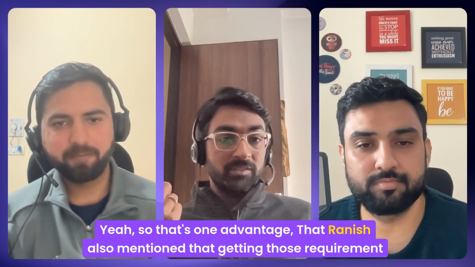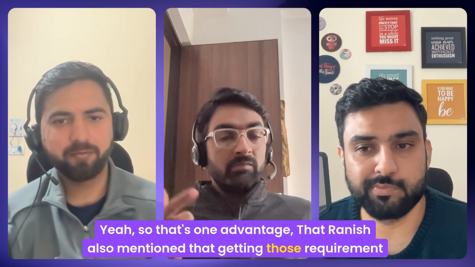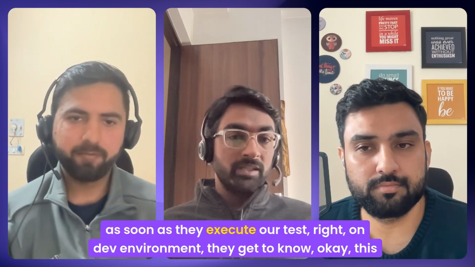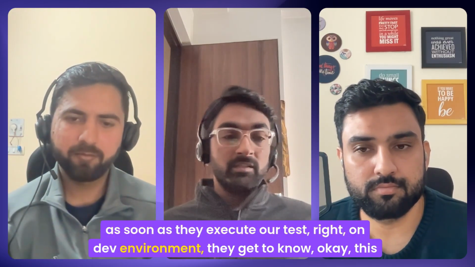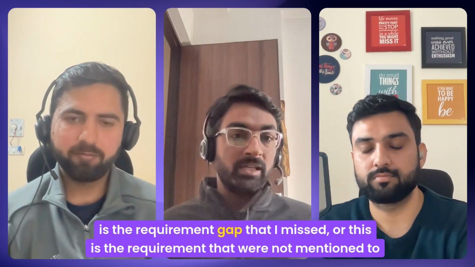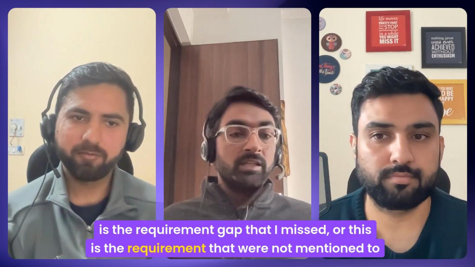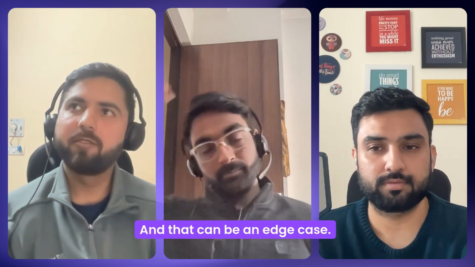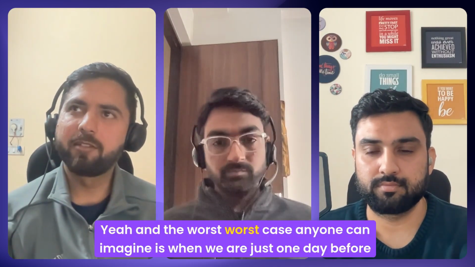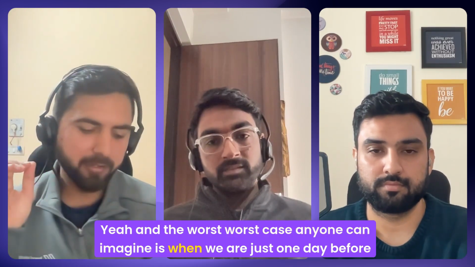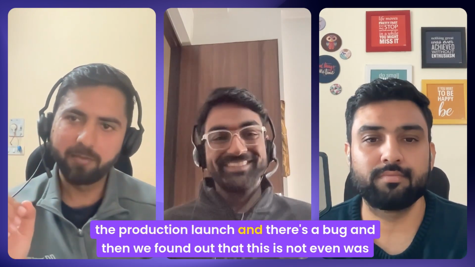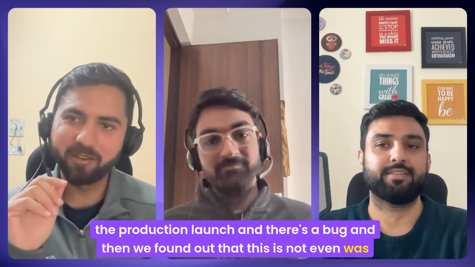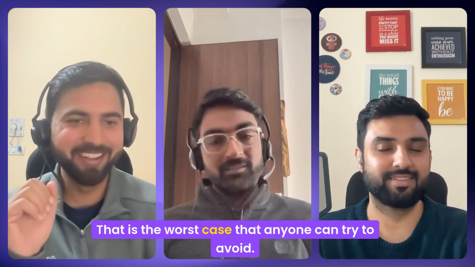Raneesh also mentioned getting those requirement gaps as early as possible. As soon as they execute our tests on the dev environment, they get to know, okay, this is the requirement gap that I missed, or this is the requirement that was not mentioned to us, right? That can be an edge case. And the worst case anyone can imagine is when we are just one day before the production launch and there's a bug, and then we find out that this was not even in the requirement.